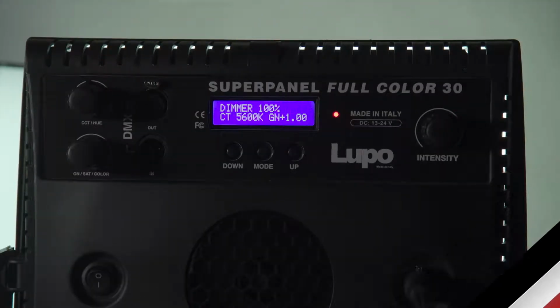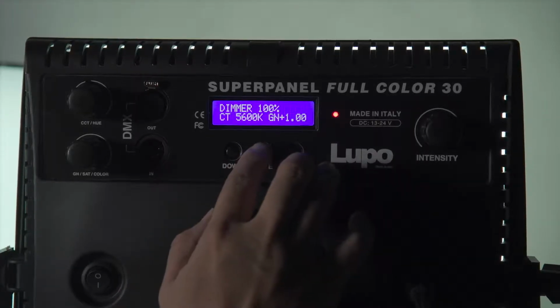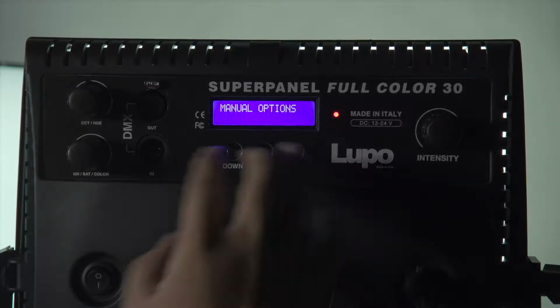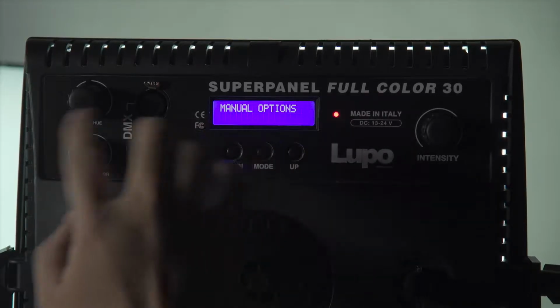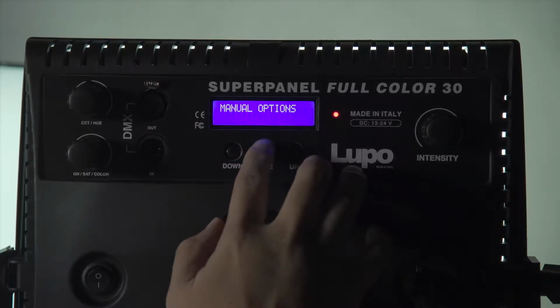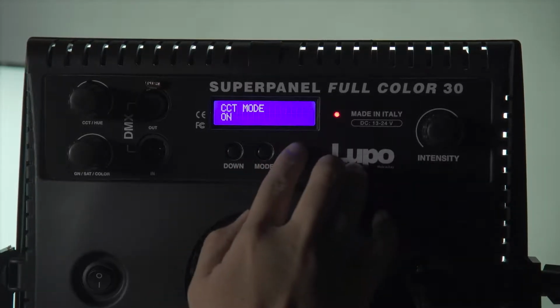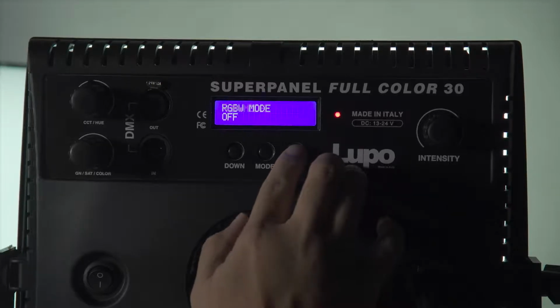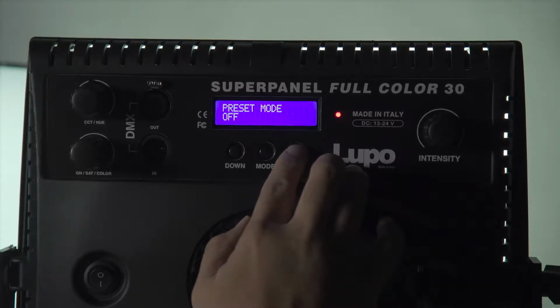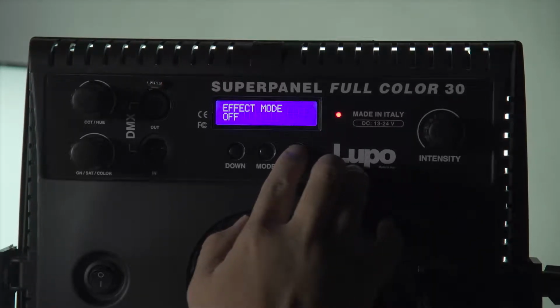In this part, I will show you how to set up this full color system. Okay, so in the Full Color 30 or 60, it's actually very easy to set all the functions. You have to press the mode button, and then you go to the menu options, and then you will see a lot of options: the CCT mode, HSI, RGBW, preset, and also effect. I will show you one by one.